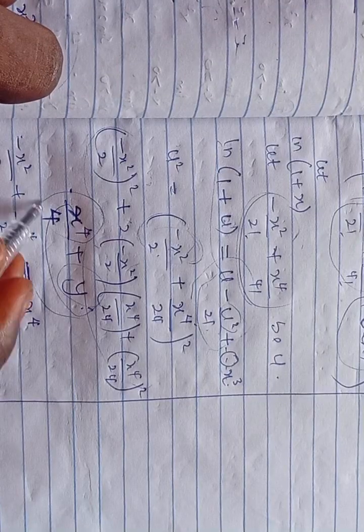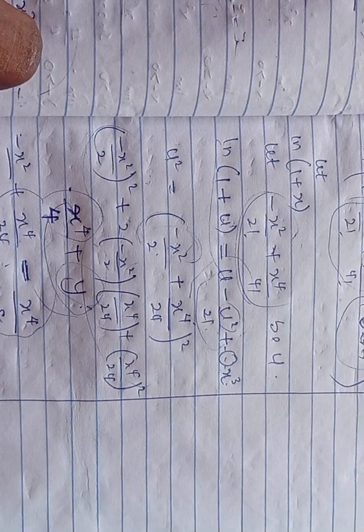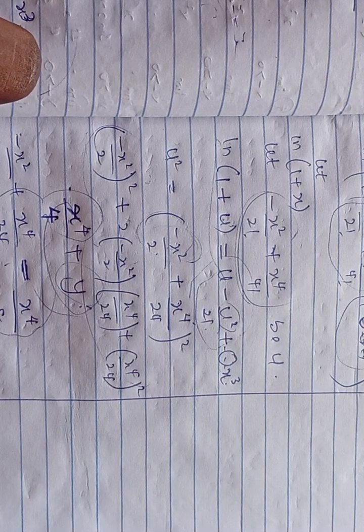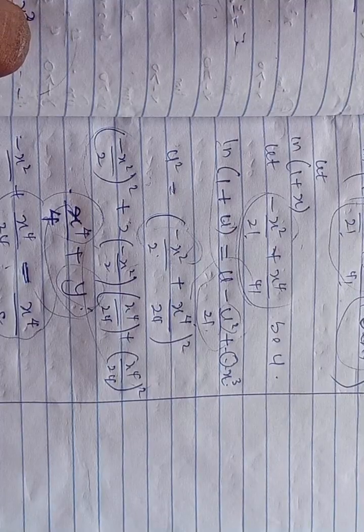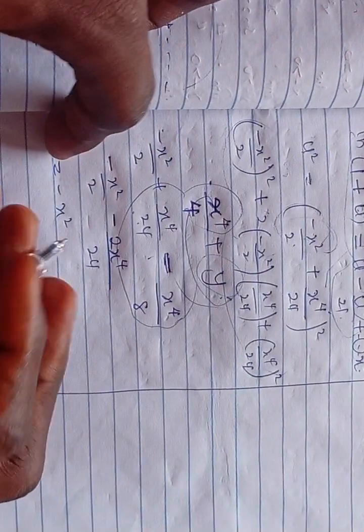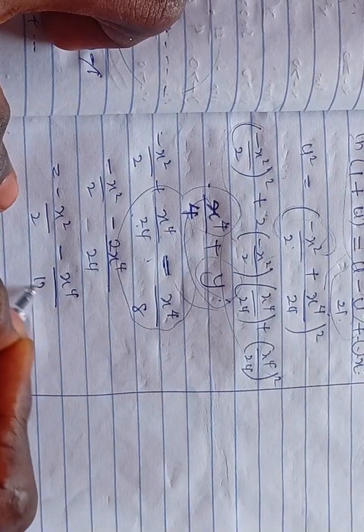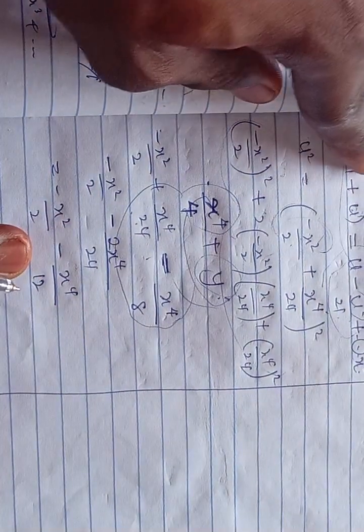So if you simplify this one, you have minus x squared over 2, right, minus 2x raised to power 4 over 24, which is equal to minus x squared over 2 minus x raised to power 4 over 12, right? So this is how it is. That is the expansion of this.